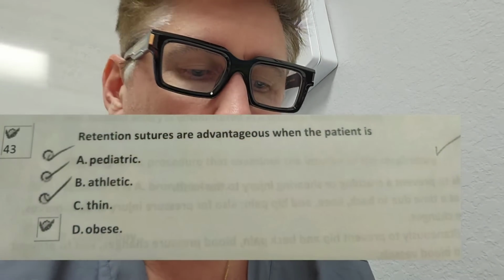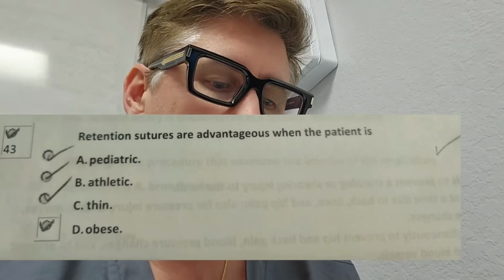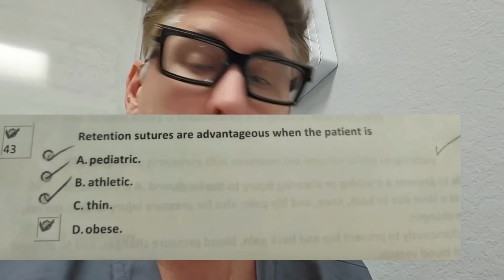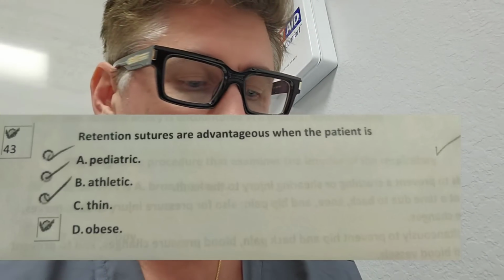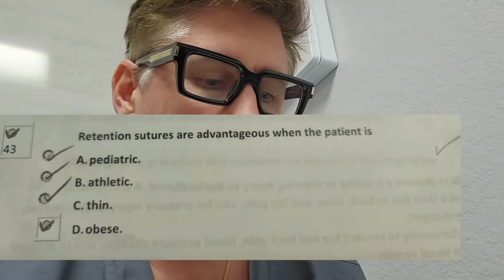Question number 9. Retention sutures are advantageous when a patient is... So when should we use retention sutures? Is it A, pediatrics, B, some athletic patient, C, thin, or D, someone that is obese? The correct answer is obese, right?